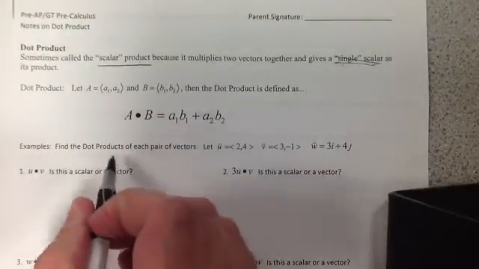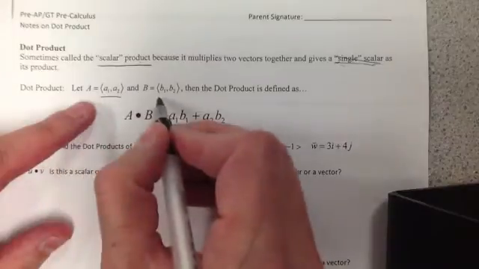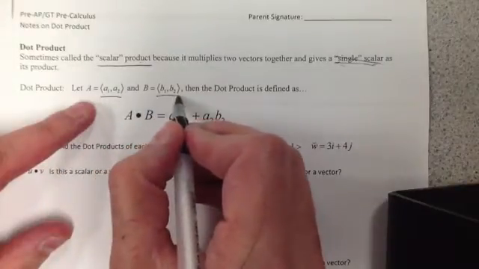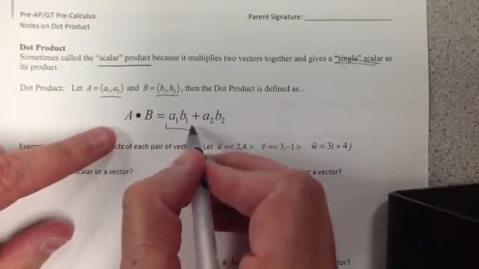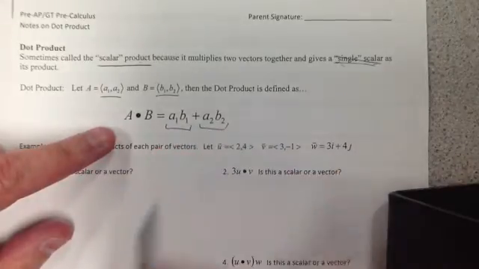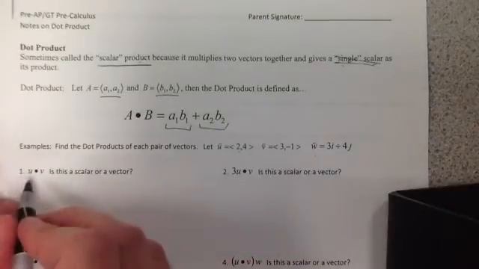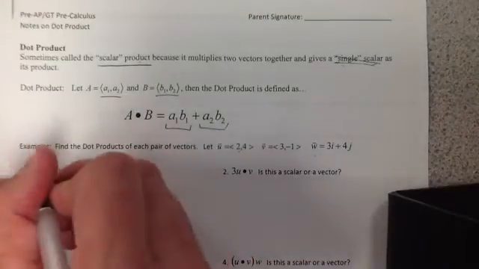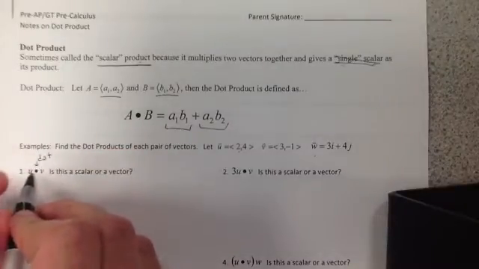So here's how we get the dot product. It's pretty easy. If we let vector A be defined as A1, A2, and B be B1, B2, then the dot product is defined as the product of A1, B1 plus A2, B2. So it's real simple. So we have a couple vectors here. We want to find the dot product. It's called the dot product. You'll see a big dot there of u and v.